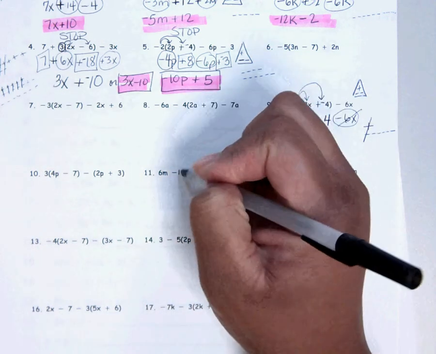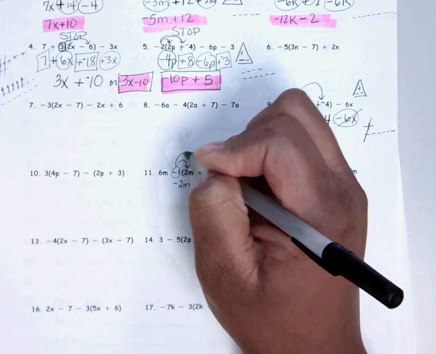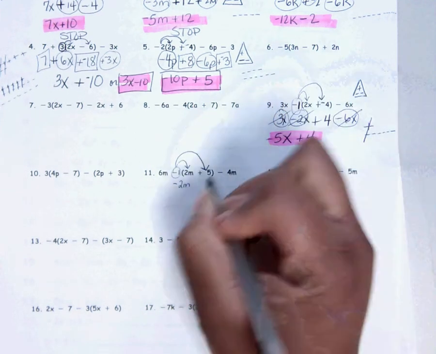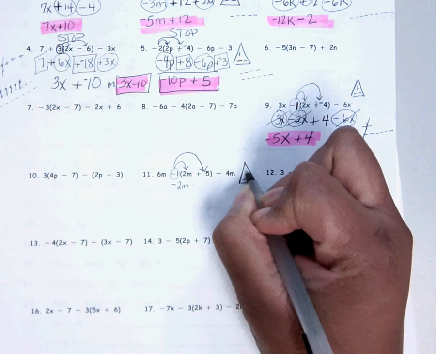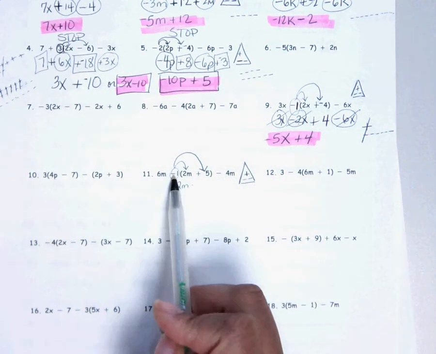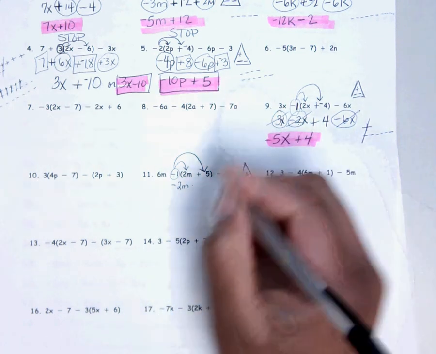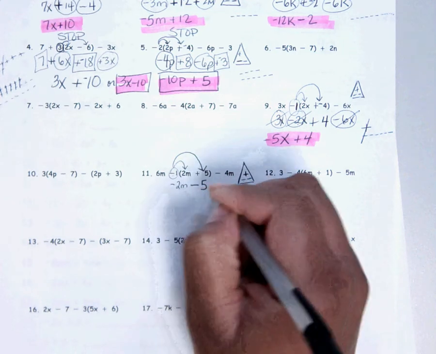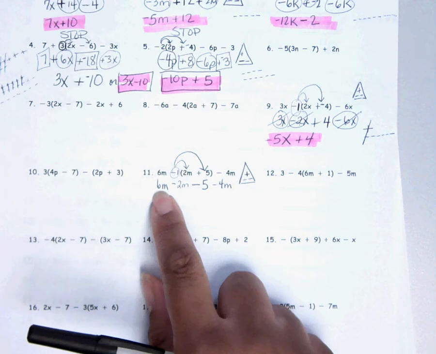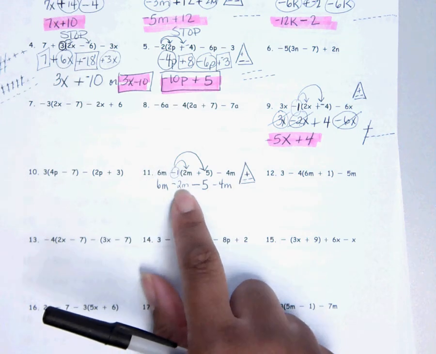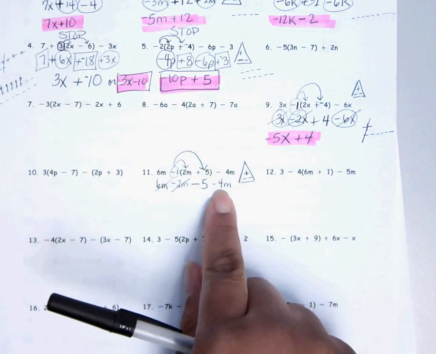So negative 1 times this is negative 2m. Negative 1 times a plus 5 is going to be, well, let's use our triangle, plus, minus, minus. A negative times a positive is a negative. So that is negative 5 minus 4m. And 6 minus 2 is 4. 4 minus 4 is 0.